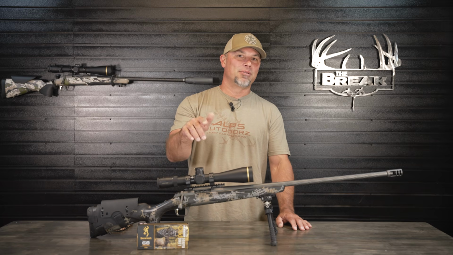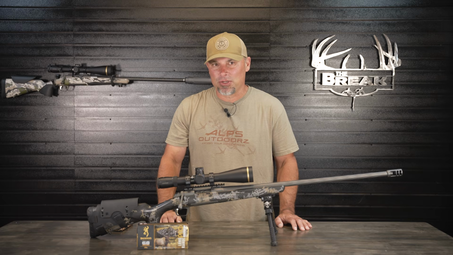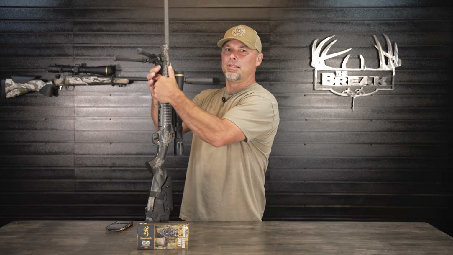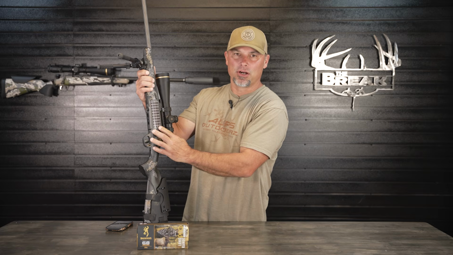Fortunately, there's an app for that, and we're going to explore the app I use, how I use it for hunting, and how I used it to create this quick reference dope chart on the side of my rifle. I hope you stick around.